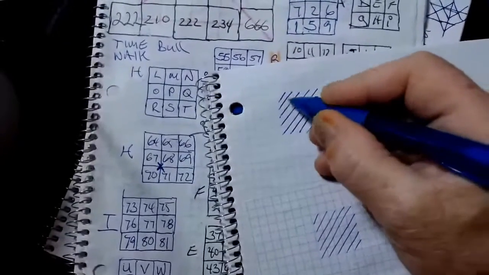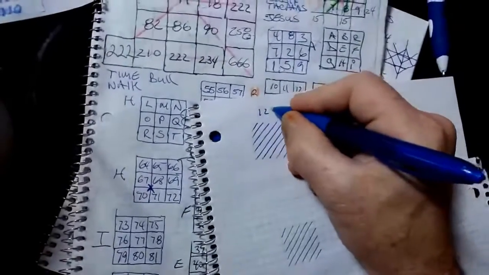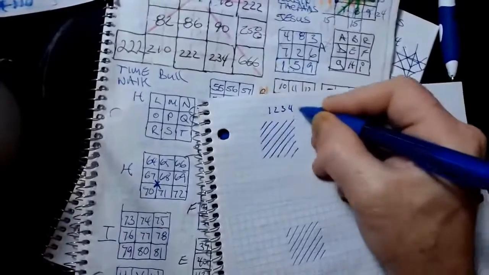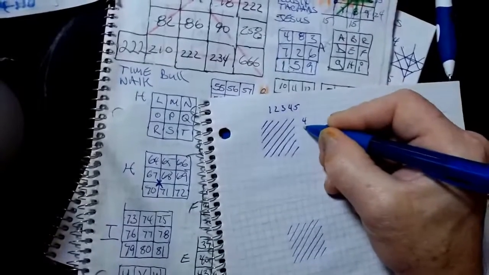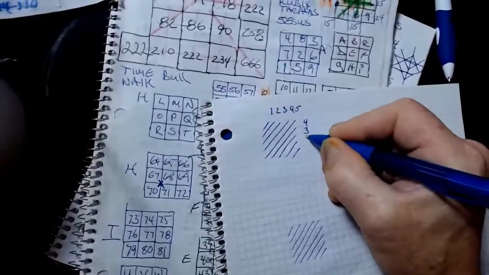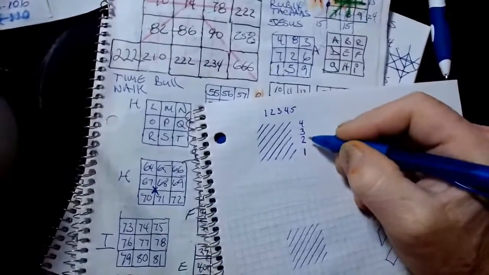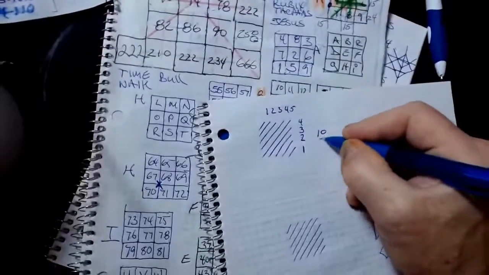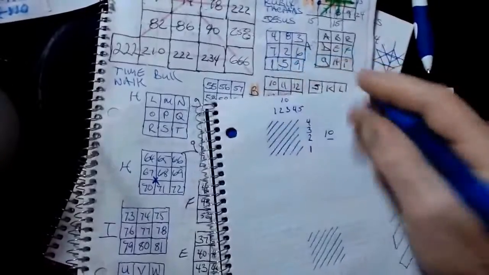And my count here would be 1 area, 2 areas, 3 areas, 4 areas, 5. So we're going to do this. We have a 5 area, and then we have a 4 area, a 3 area, a 2 area, and a 1 area. 1, 2, 3, 4, 5, 4, 3, 2, 1, right? So this scenario is going to tell me about 10, 10, right?